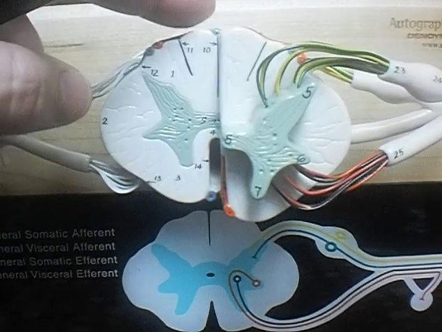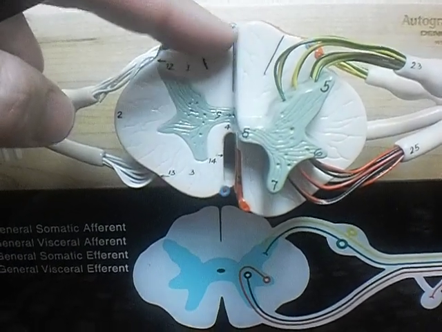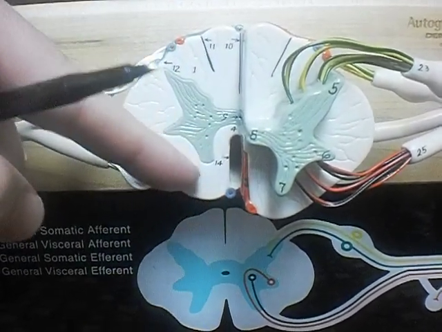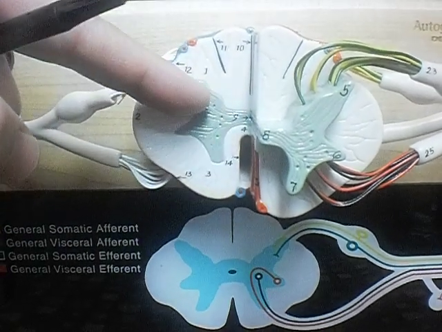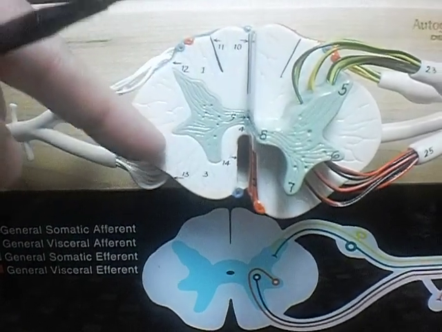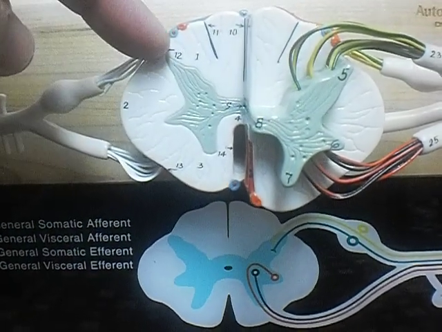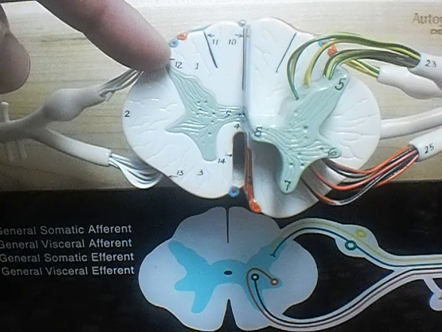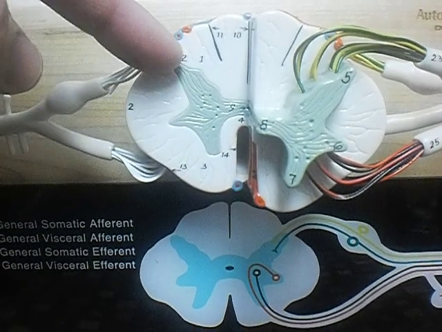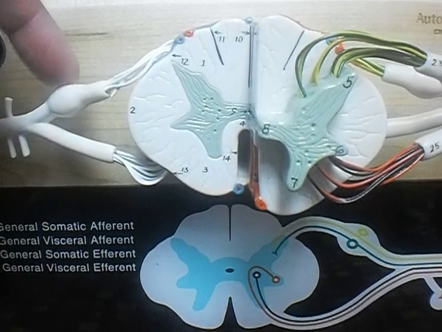All right, going back to the major part of the spinal cord, you can see that we have a lighter color on the outside, a greenish gray on the inside. This is the white matter on the outside, the gray matter on the inside. The gray matter is divided up into certain projections. The projections are on the same side of the dorsal root ganglion.